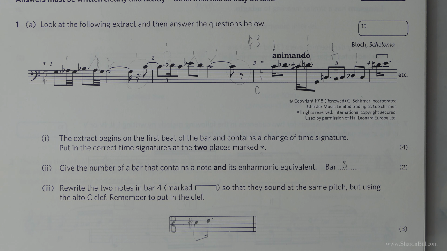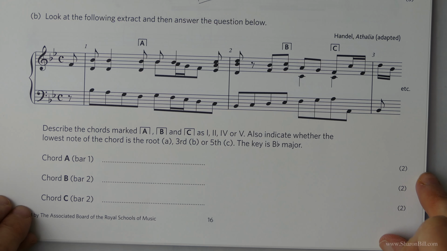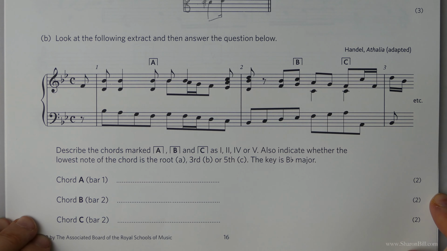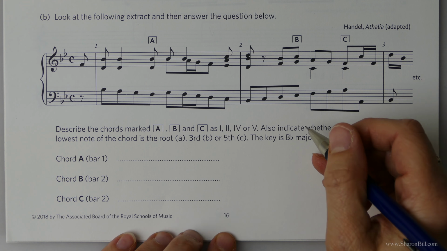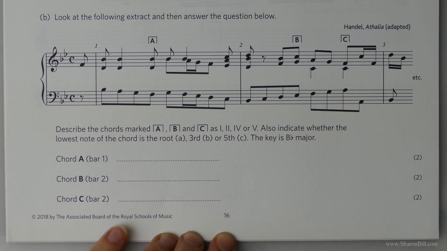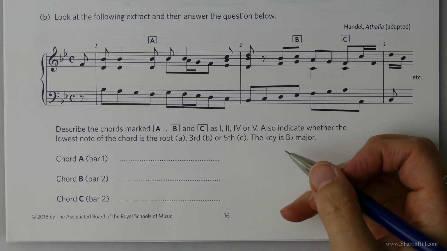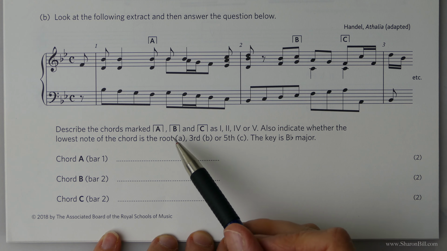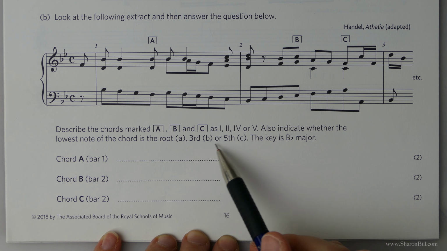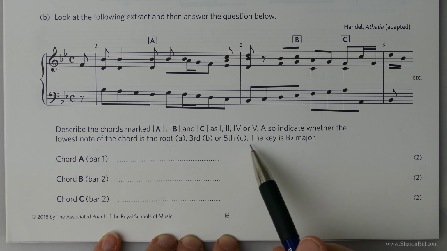That's that one. And now we've got some harmony questions. I always like the harmony questions. Not sure why. I just think once you've mapped it all out, it's nice, easy marks. So then I just find it quite satisfying. Let's have a look. So we've got to describe the chords, and we've also got to describe which the bass note is, what position the chord is in.